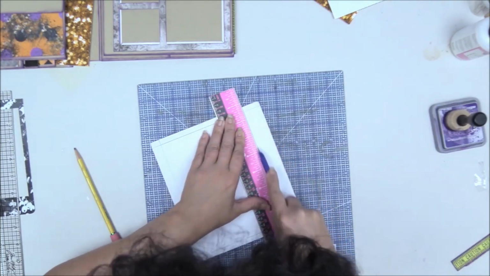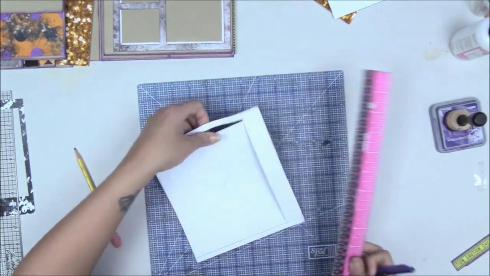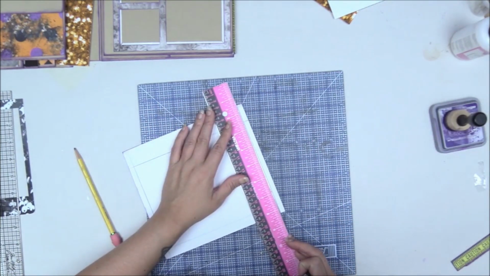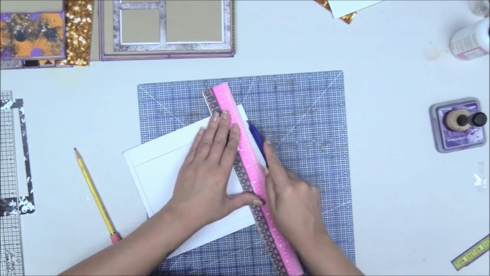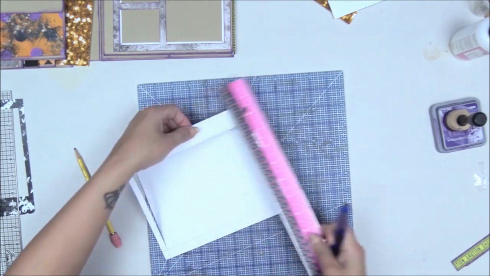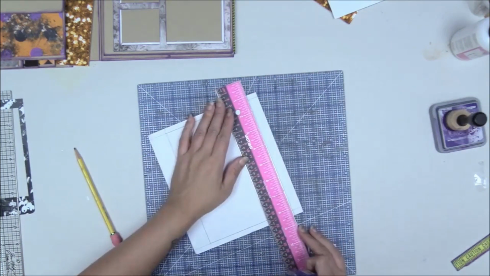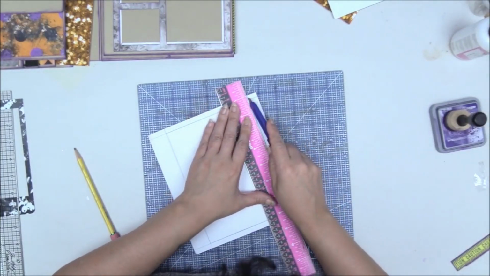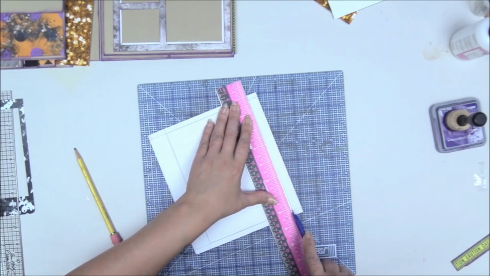All right, so we've got that. All right, one last side. I have to sharpen my pencil. My pencil mark is so light I could barely see it.